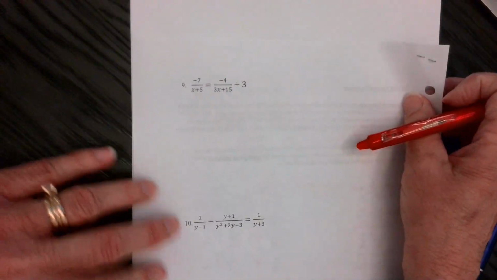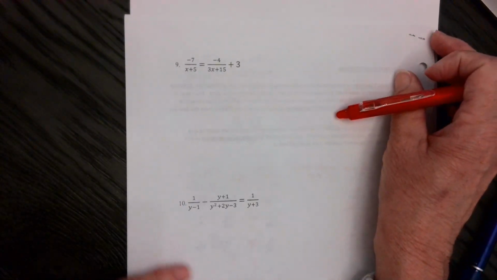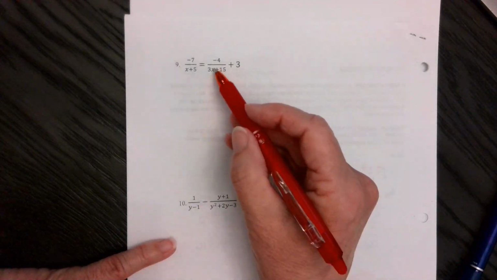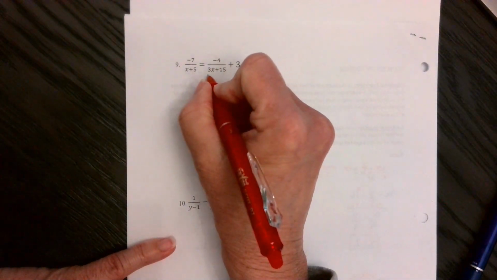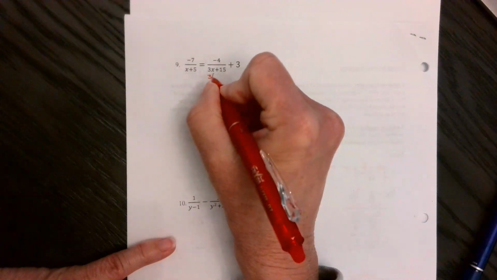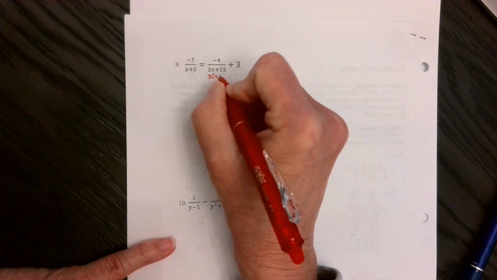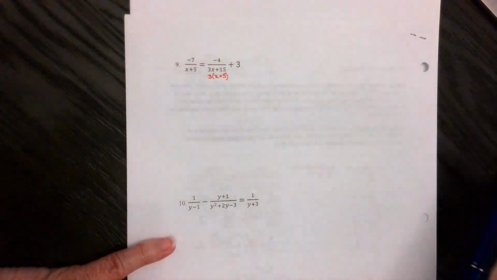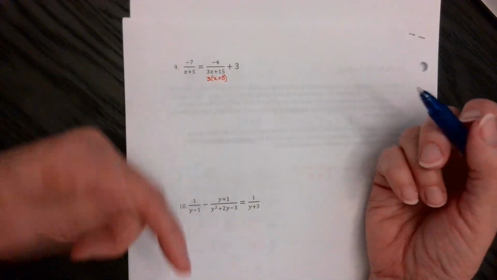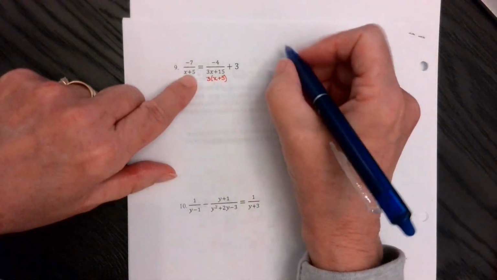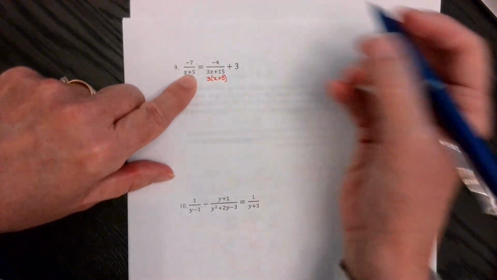Number 9, got 2 more. We have 2 more. First thing I'm going to do is factor this. This is going to factor as 3 times x plus 5. So again, we've got to find our GCF. I'm sorry, our exclusions first.